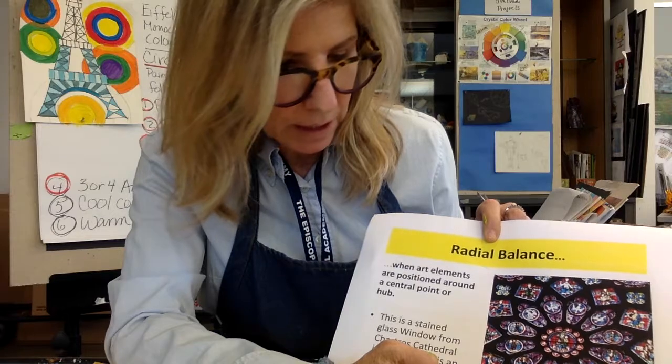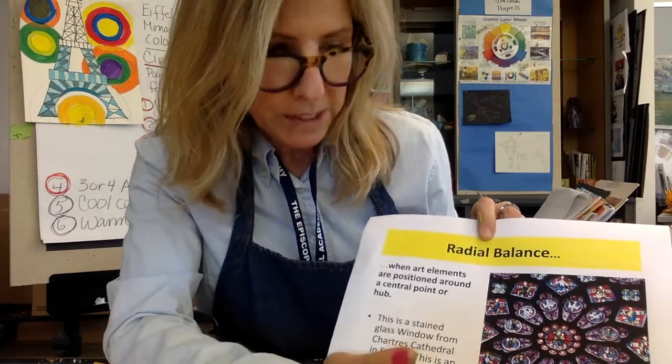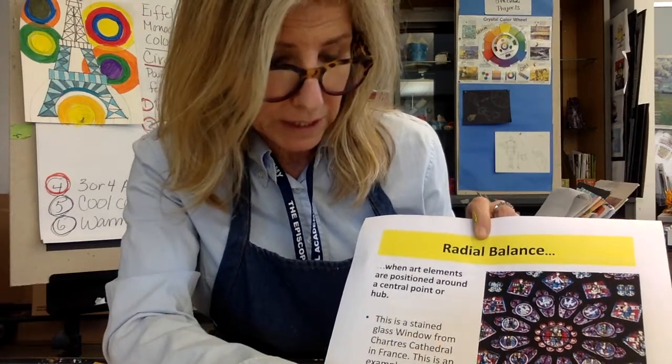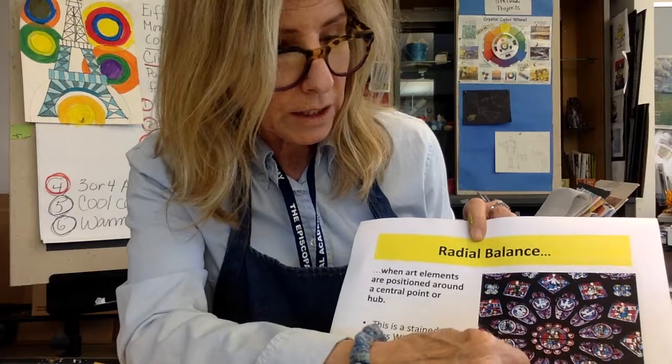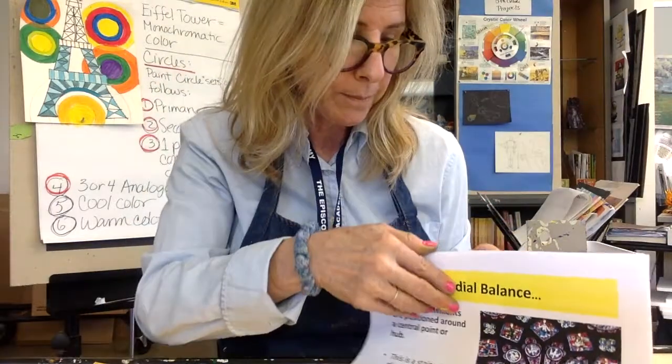It is a stained glass window from a cathedral in France, a very famous cathedral called Chartres, that's known to have the most beautiful stained glass windows. And in this stained glass window, you can see the design is going around this central point.